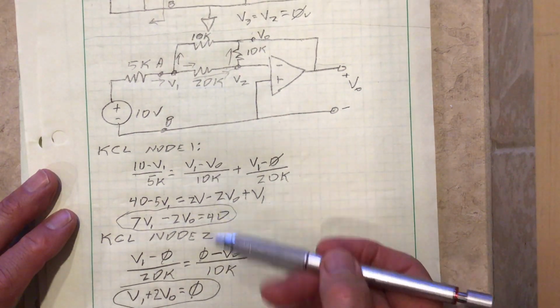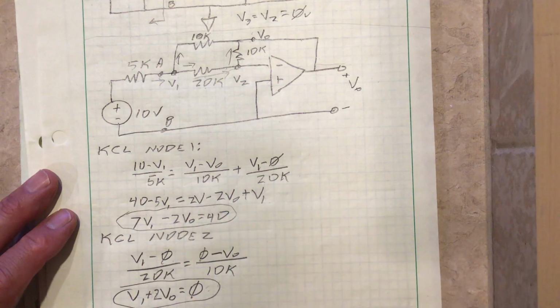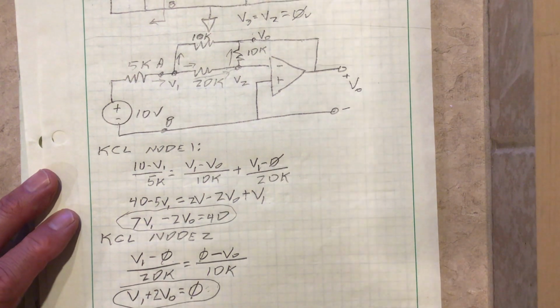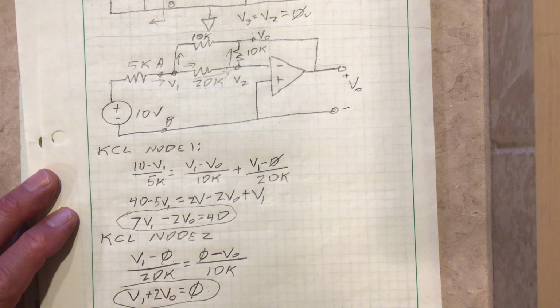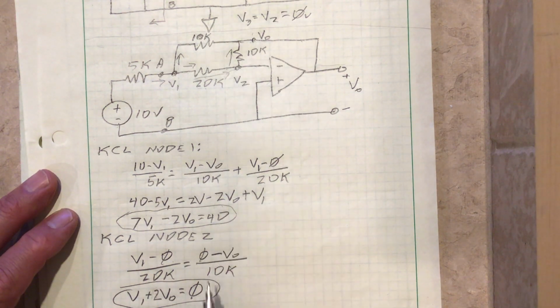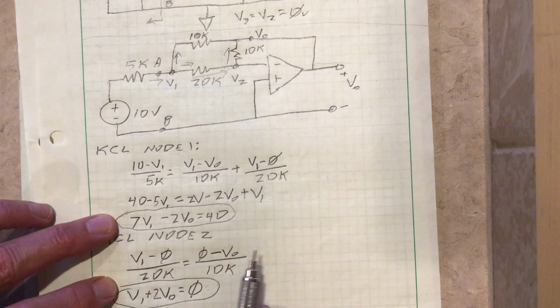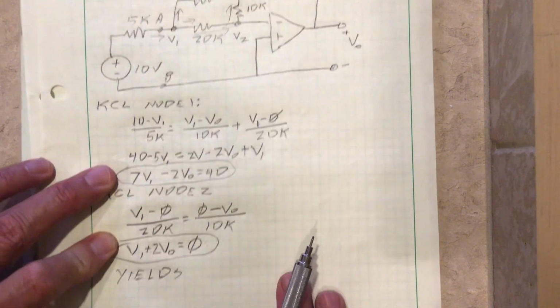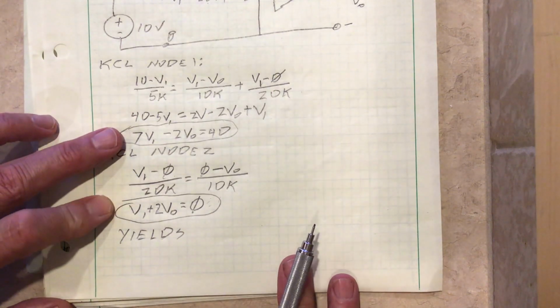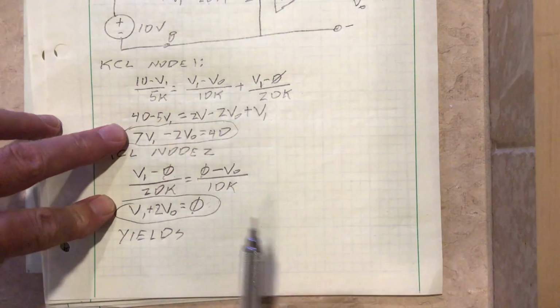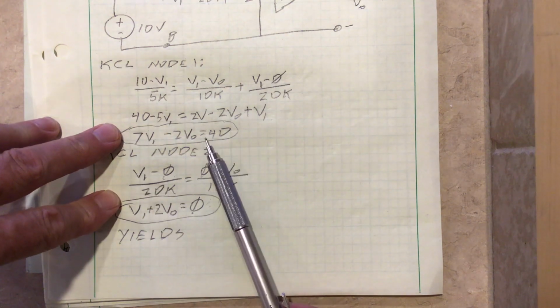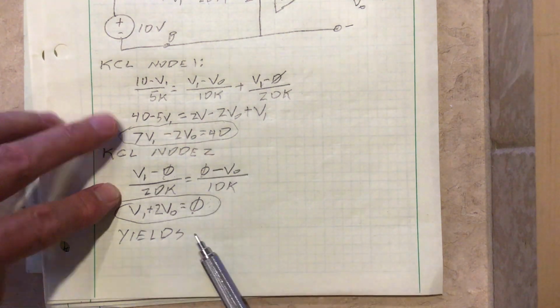So here we have two equations, two unknowns, solving for V out. And if you haven't figured out yet how to get your calculator to solve two equations and two unknowns, you really should do that. You're going to do that a whole lot in the next couple of years. So right off the bat, figure out how to make your calculator solve systems of equations.